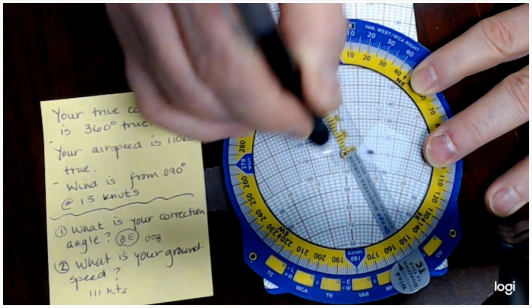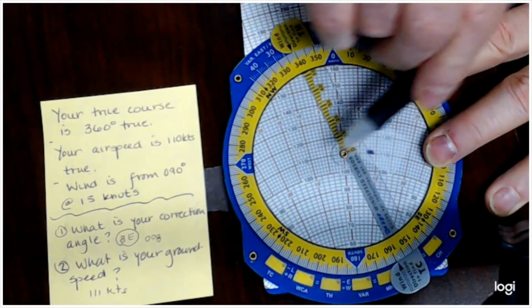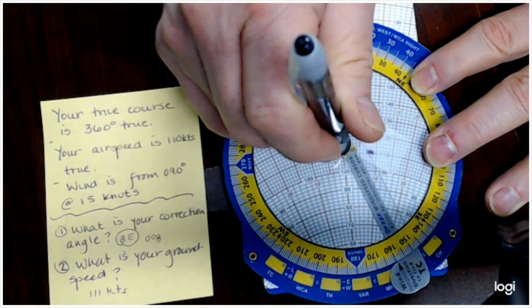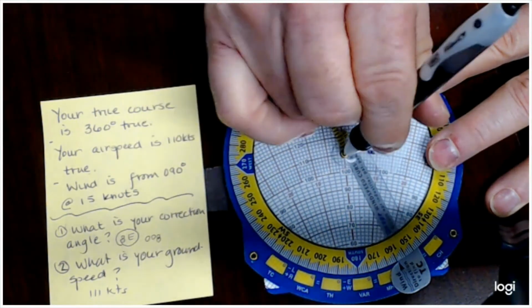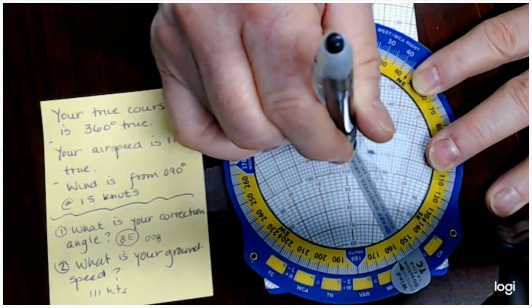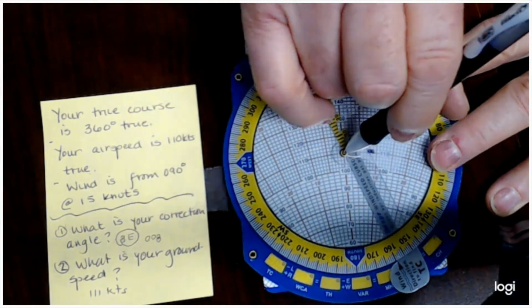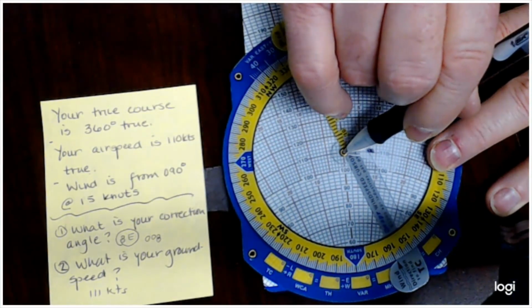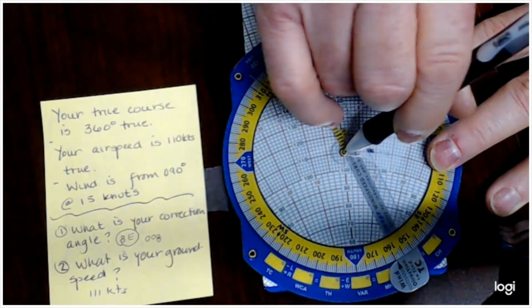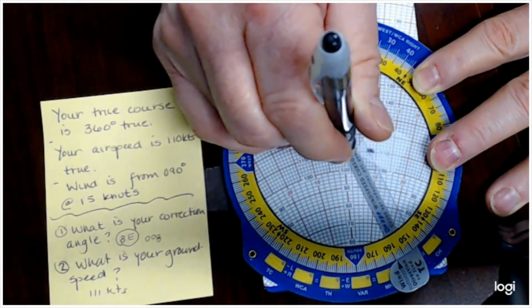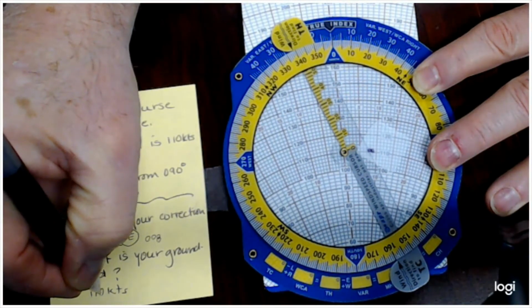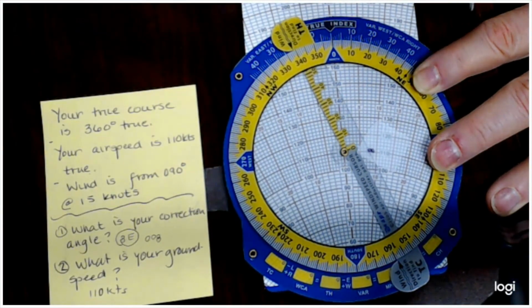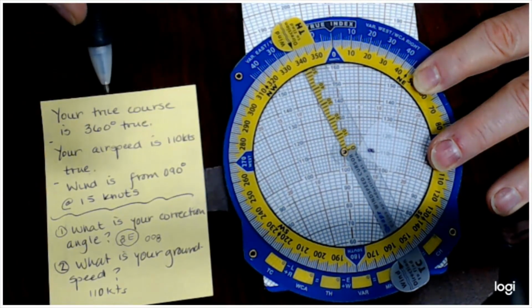So you can see right here, it's coming from this direction. And so our ground speed in this case may be changed maybe a knot, maybe 111 ground speed, maybe no change at all, because you're still pretty much right on the line. Okay, so pretty much right at about 110 knots.